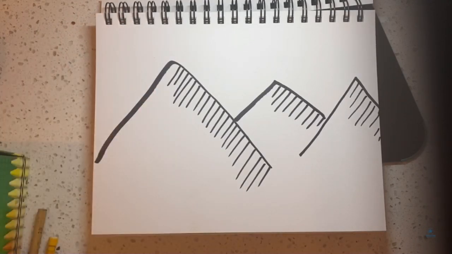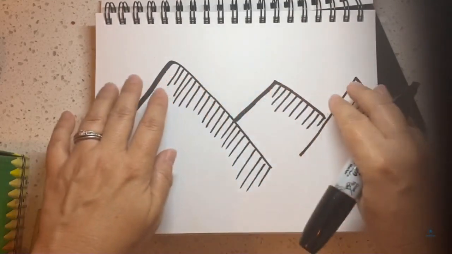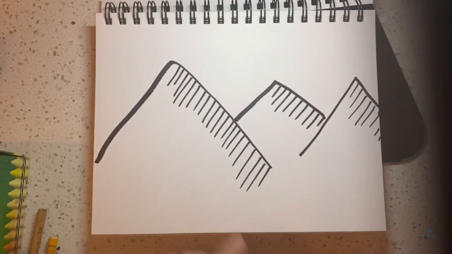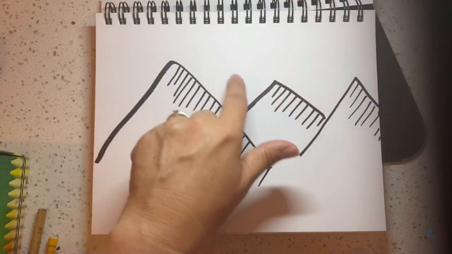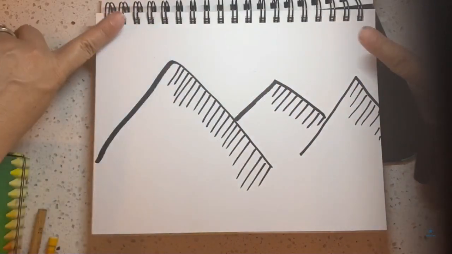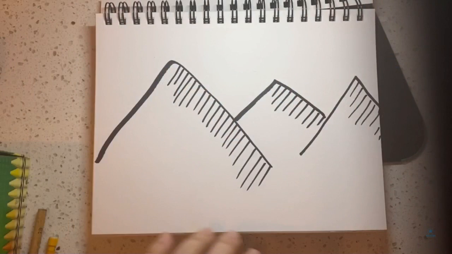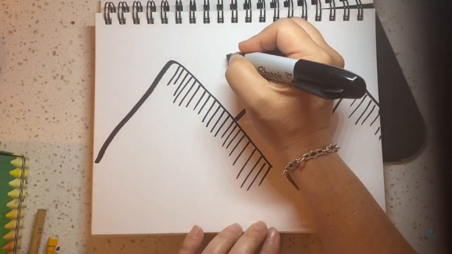So now we're going to place our sun in our landscape on the horizon. And so I have a few places anywhere on here. You can place your sun in the sky, just don't put it in the corner. Please, no corner suns. I think I want my sun right here.